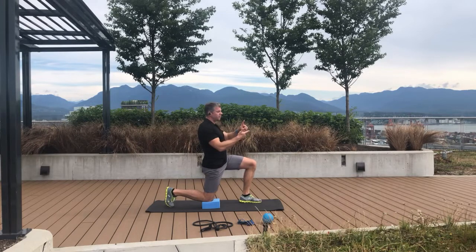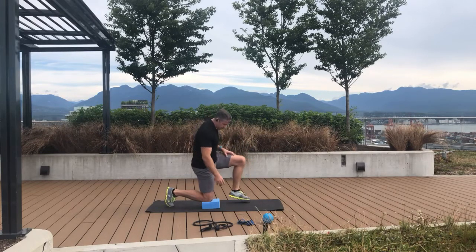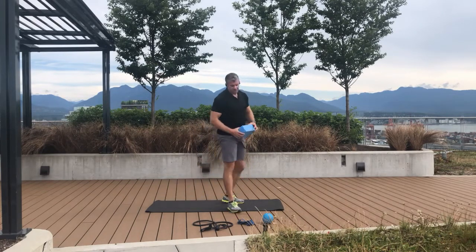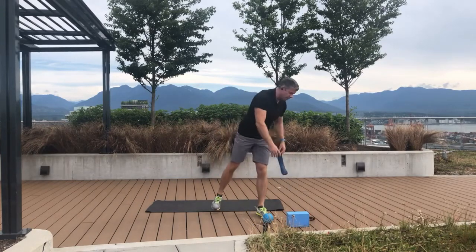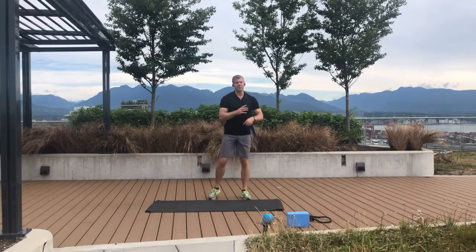Okay? So now we've released and stretched our tensor fasciae latae, part of our hip flexor complex. We're going to move on to activation. Okay? Now the activation we're going to work on is for the gluteus maximus. This is the most important muscle we want to get activated with this whole routine.